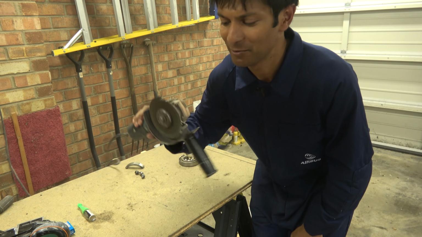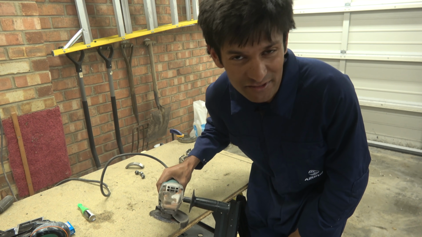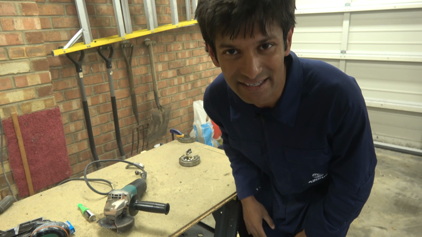So I've just finished now. Make sure that doesn't happen to your angle grinder disc. What I've just done, don't try at home, you run the risk of dying.